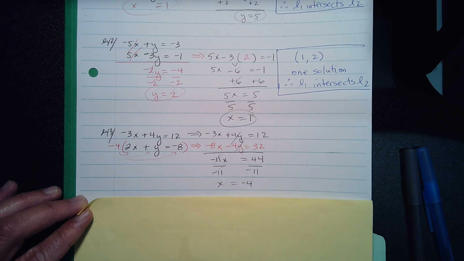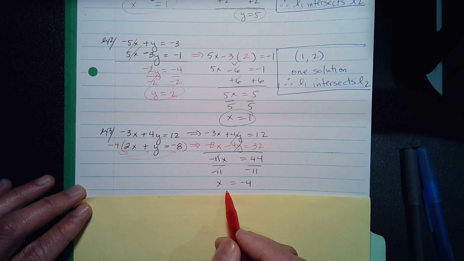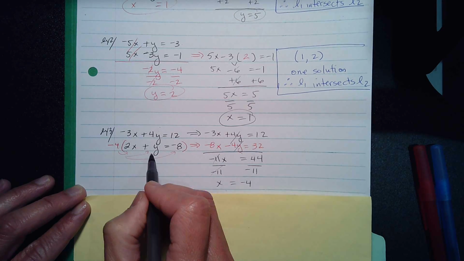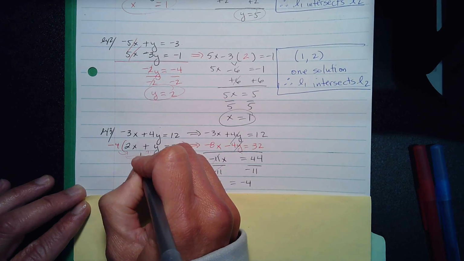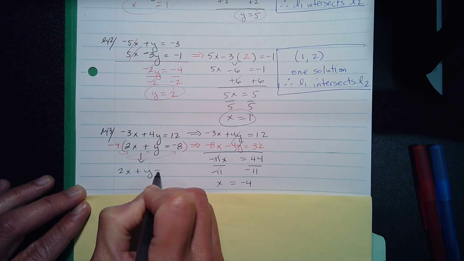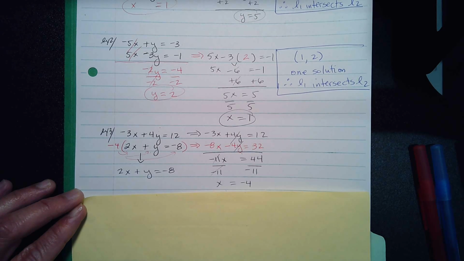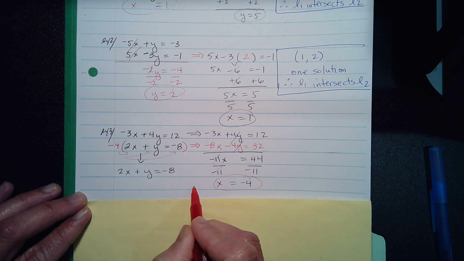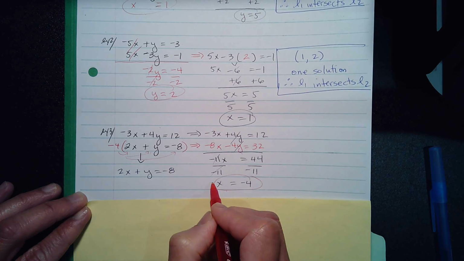Okay, so now we have to look for the y variable. I'm going to rewrite this equation here: 2x plus y equals -8. Now I'm going to substitute. Wherever I see an x, I'm going to put a -4 in this equation.